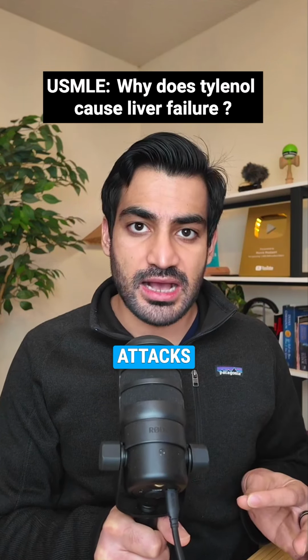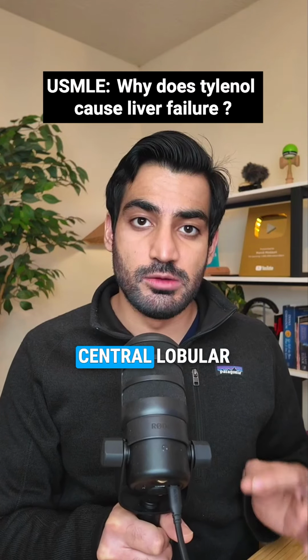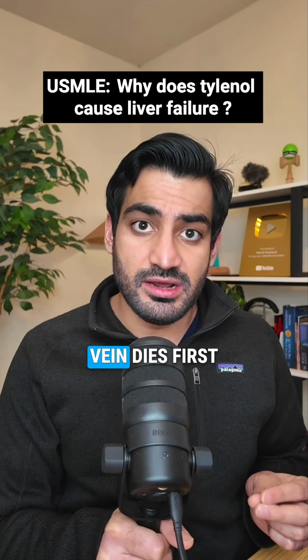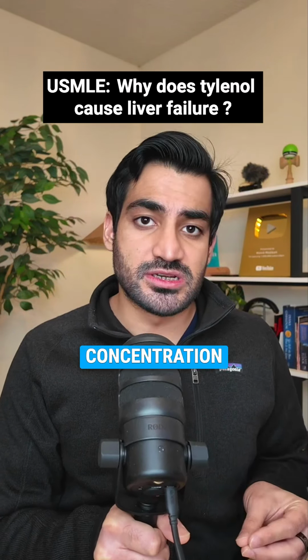The NAPQI directly attacks hepatocytes, causing oxidative damage and centrilobular necrosis. That is, the area around the central vein dies first because that's where CYP450 concentration is highest.